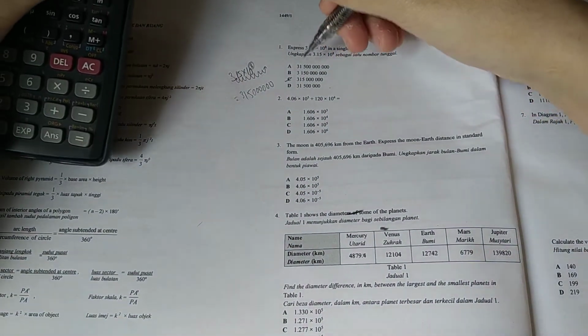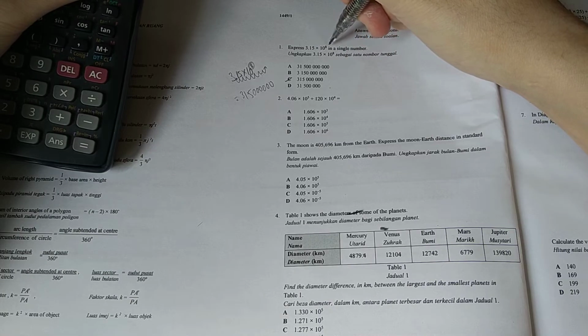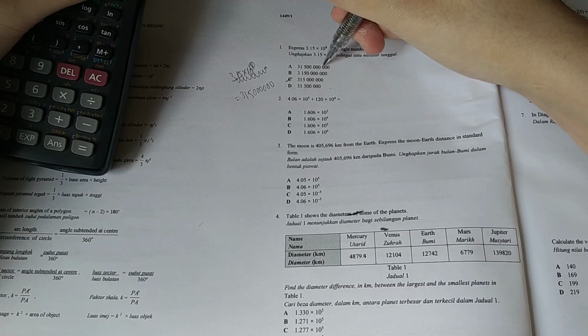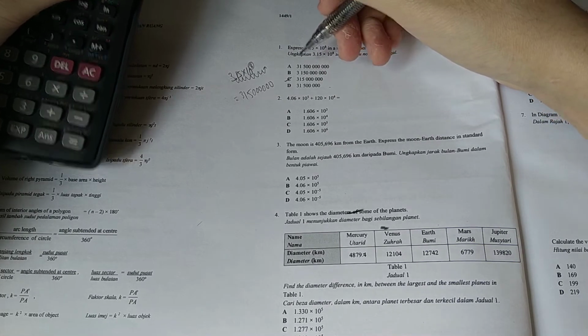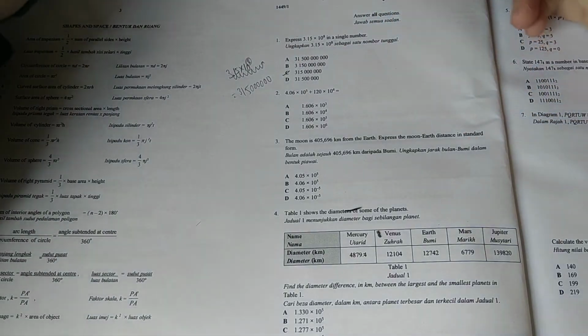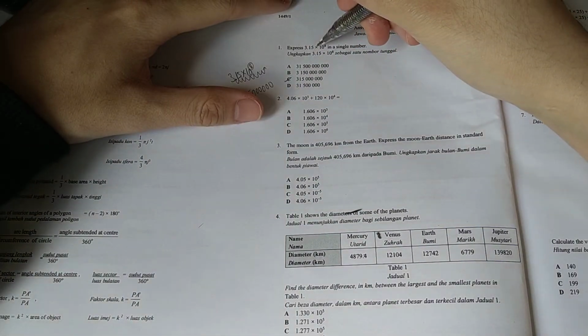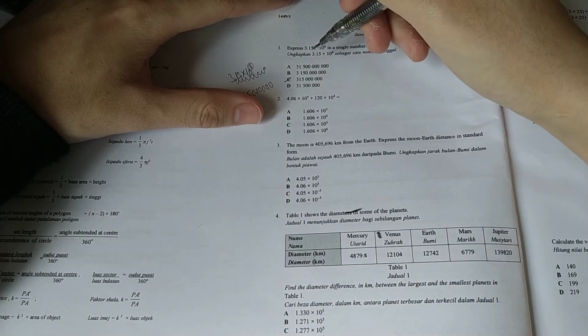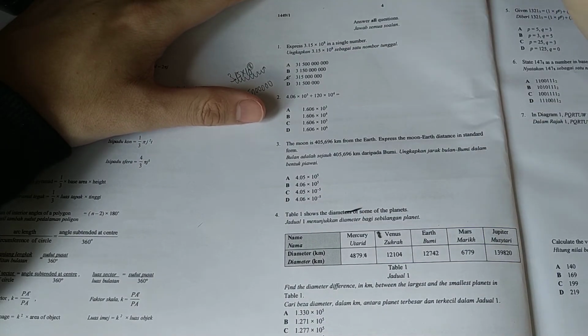Alright? I hope none of you circle A. I hope none of you think that, oh, 3.15 times 10 power 8 means 8 zeros, and then you go and count 1, 2, 3, 4, 5, 6, 7, 8, and you thought the answer is A. No. If the question says 315 times 10 power 8, then yes, the answer is A. So look carefully where the decimal point is. The answer is not A, the answer is C.